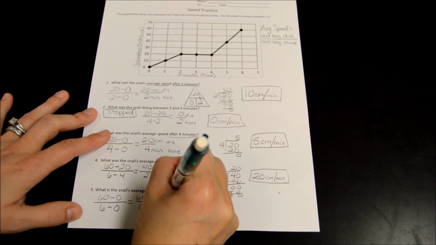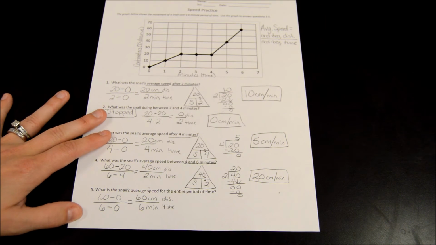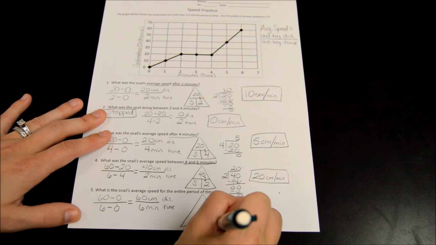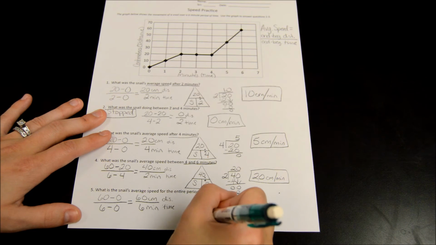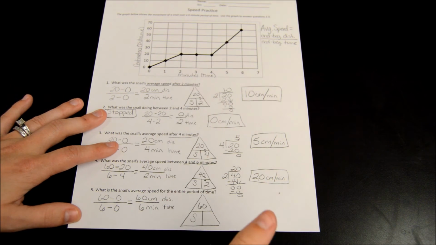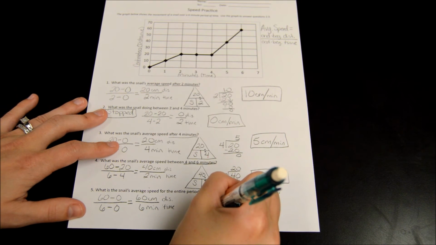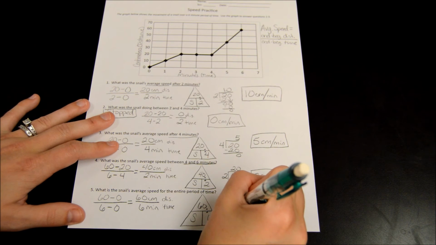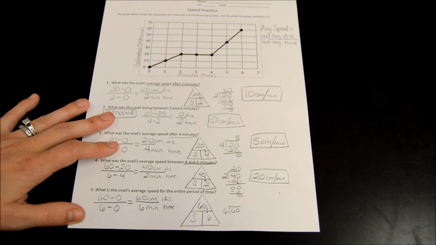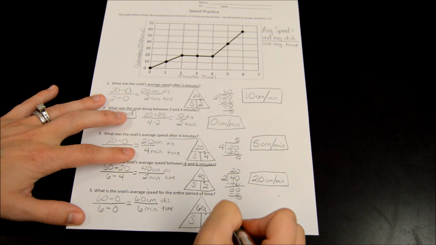So now we have our distance and time, and we can plug that into our STD triangle. So I draw my triangle. Again, we're looking for S. My distance goes on top, my time on bottom. Top and bottom, they're different, so I divide. 60 divided by 6. 6 can go into 6 one time. 1 times 6 is 6.